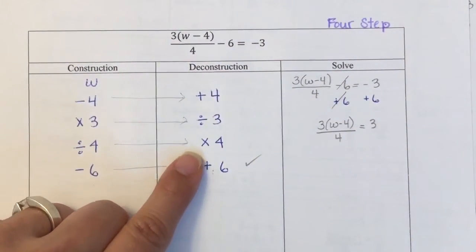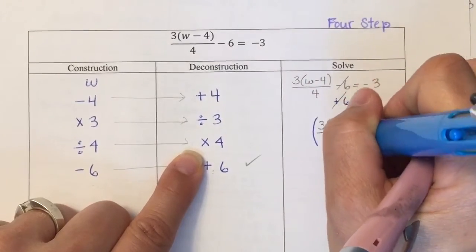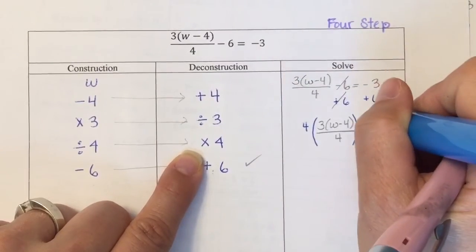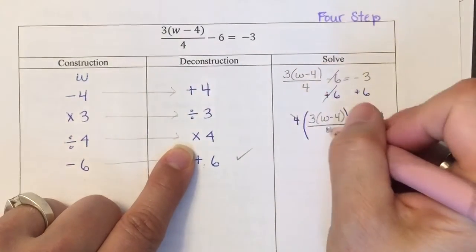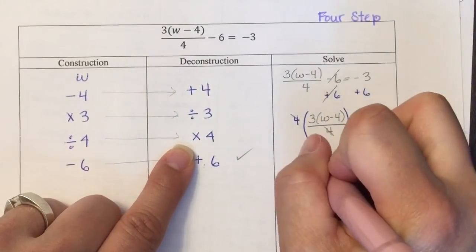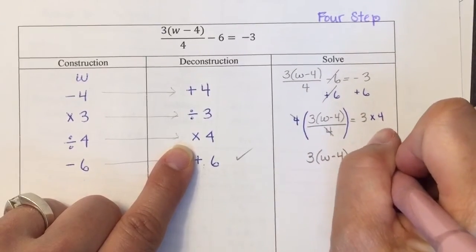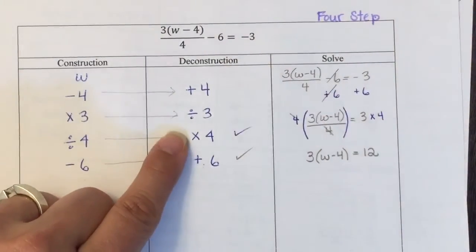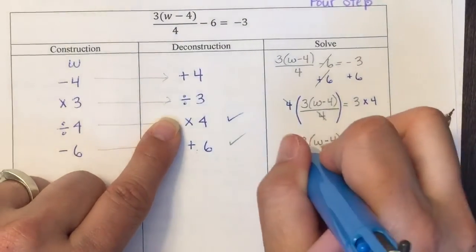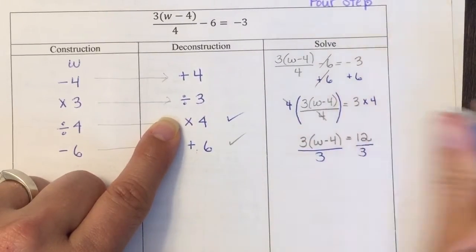Next one is times by 4. Okay, so now I'm going to multiply this whole thing by 4. Okay, the 4's will cancel out on the left side, and I'm left with 3 bracket w minus 4 equals 12. Okay, done that. Next one, divide by 3. Divide both sides by 3.